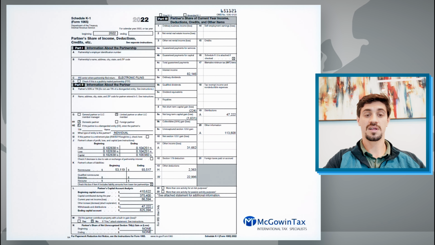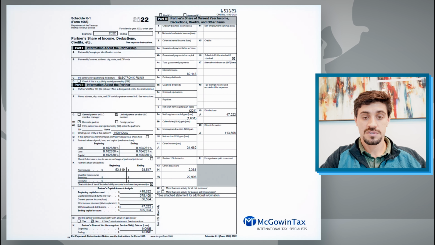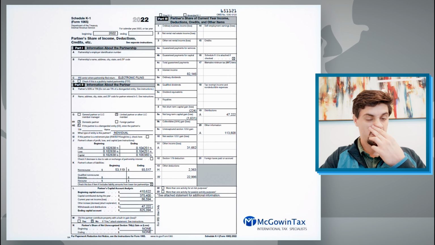The first example I have, again, we'd start with the K-1. I've taken out the taxpayer information here, but the important parts to look at: first, we know we have a K-3 that's going to be attached. We know we have a minority percentage, less than 1% ownership.